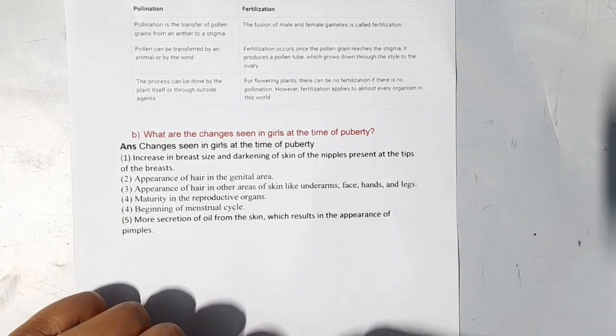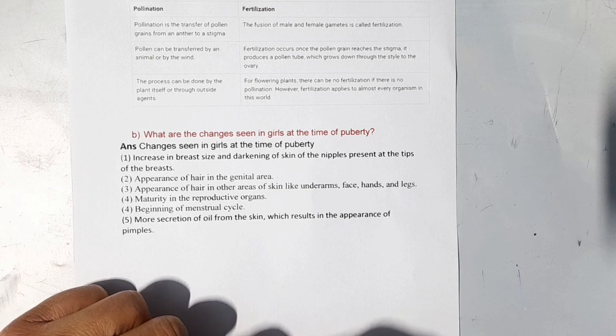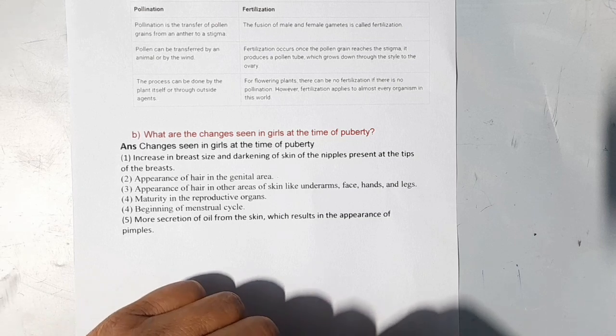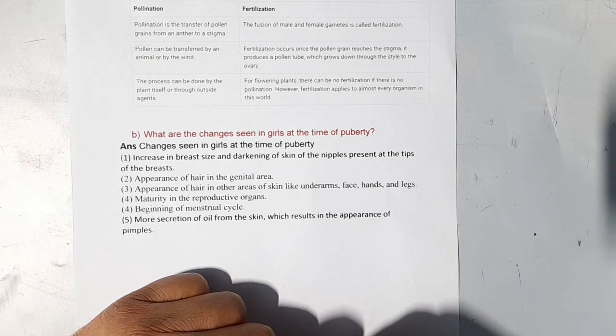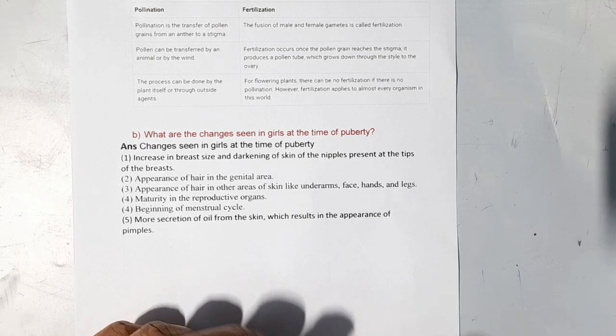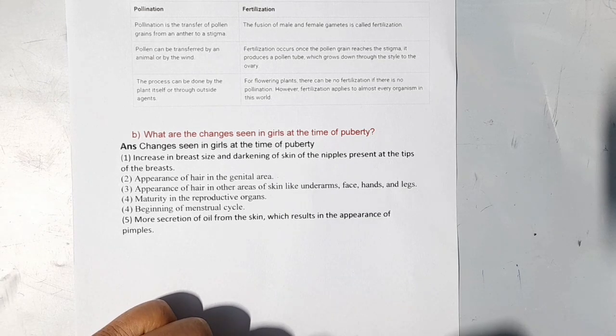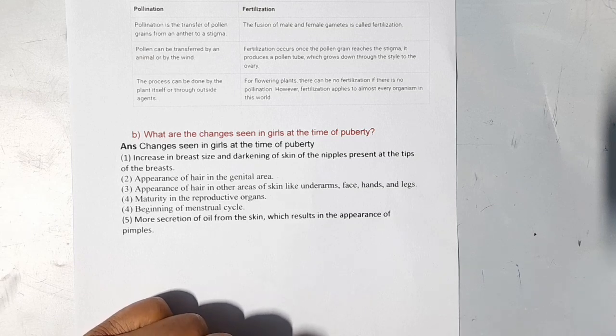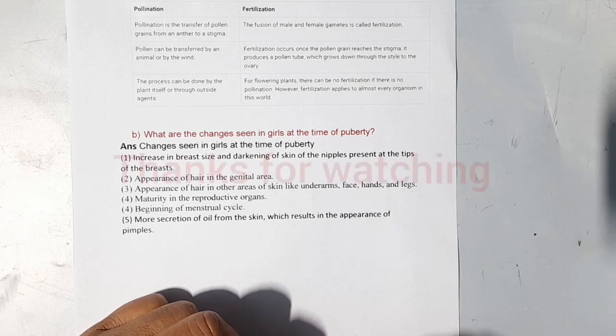So, students, today we have solved our sample paper of class 10 science, which is issued by Punjab School Education Board for term 2 examination. I hope that all of you have understood all the questions and all of you will perform very well in our term 2 board examination. So thanks for watching our video.